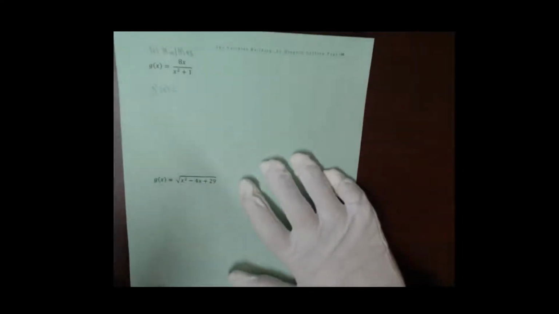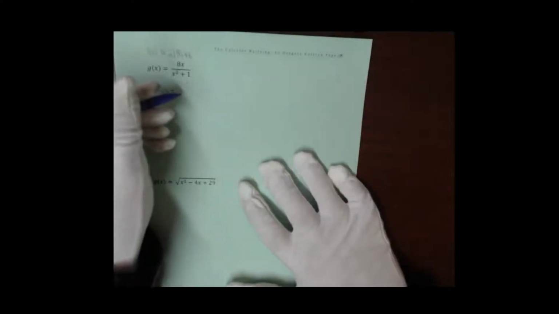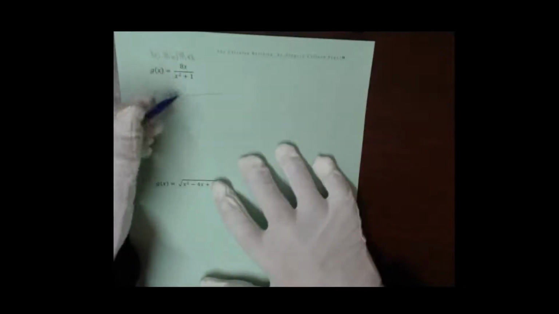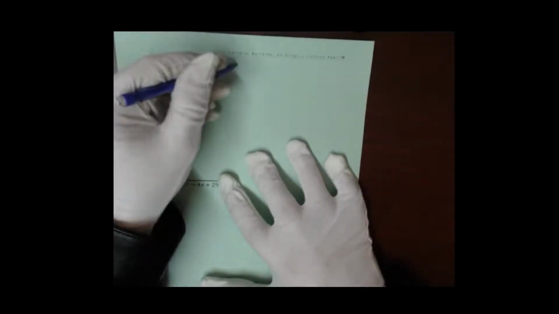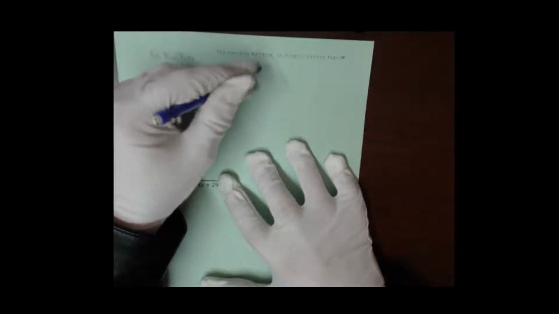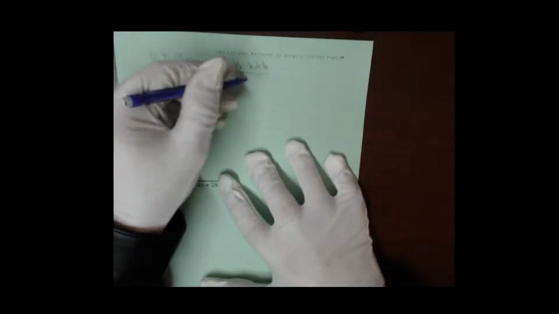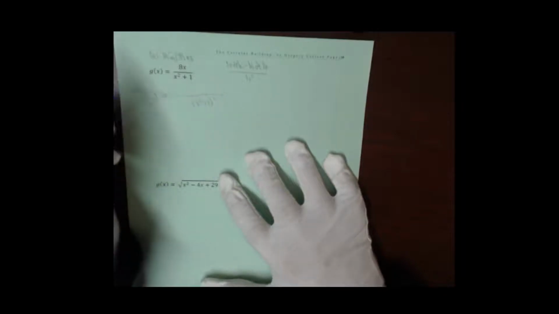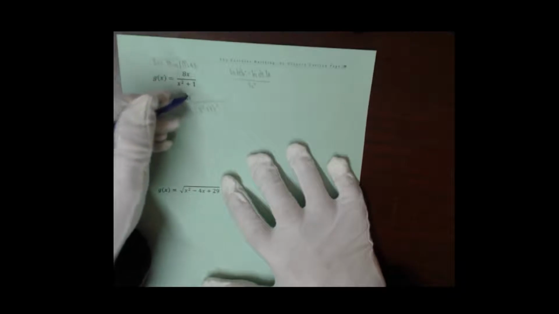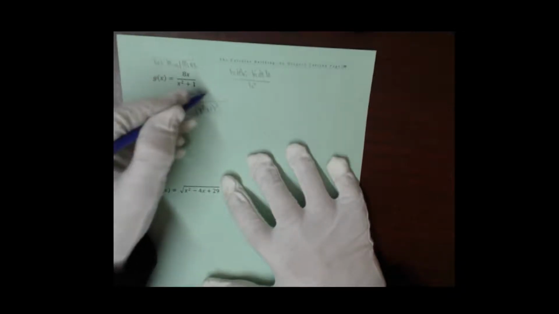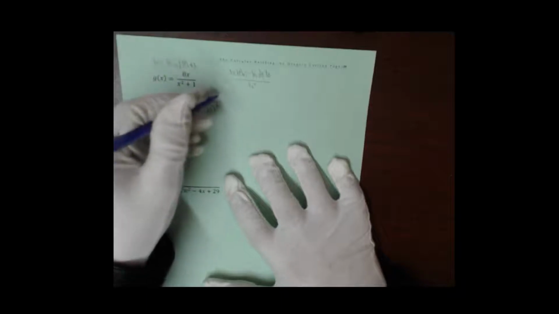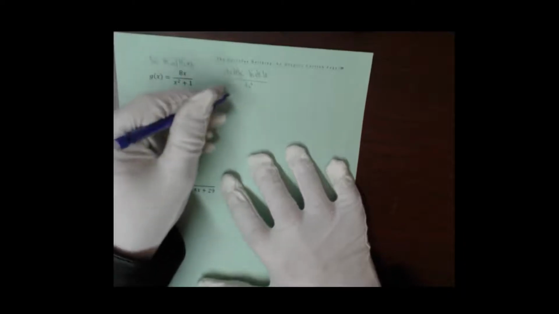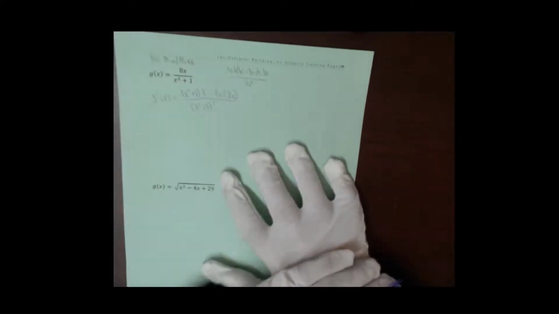However, the good news is that this will simplify in a really good way, which I'll show you in a second. So to do the quotient rule, remember that it's low d high minus high d low over low squared. So that means on the bottom I have x squared plus 1 quantity squared. And on the top I have the low times the derivative of 8x, which is 8, minus the high times the derivative of the bottom. The derivative of x squared plus 1 is just 2x.